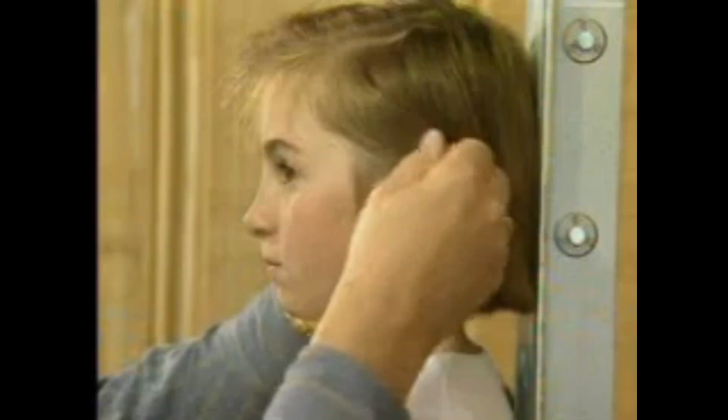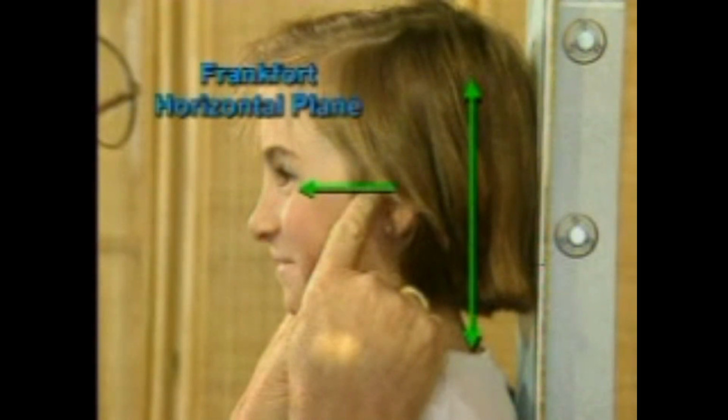Position the head so that the horizontal line connecting the upper ear opening and the lower edge of the eye socket runs parallel to the baseboard. This is the Frankfurt horizontal plane.